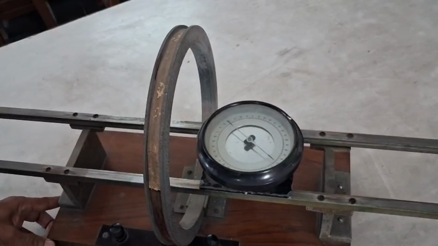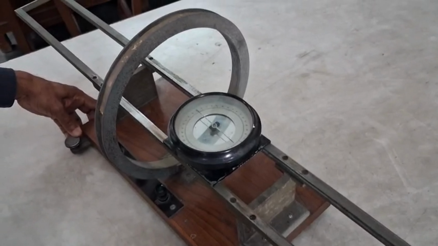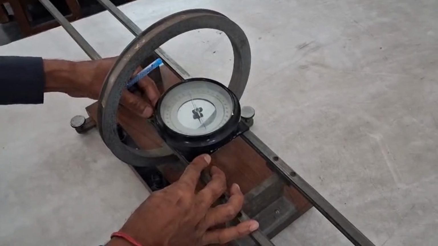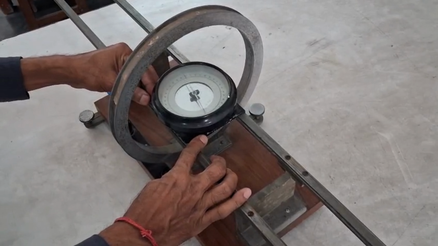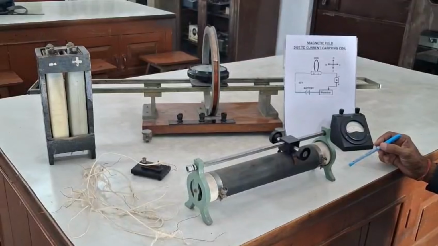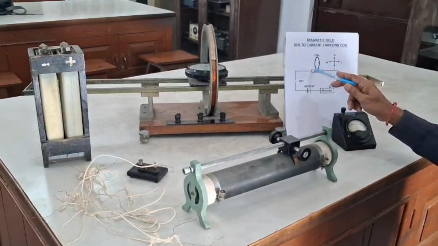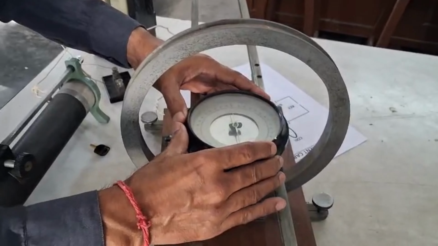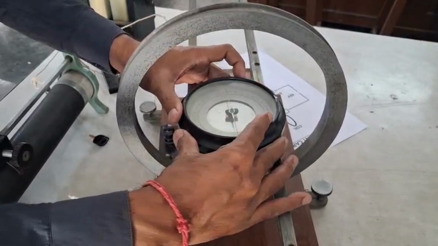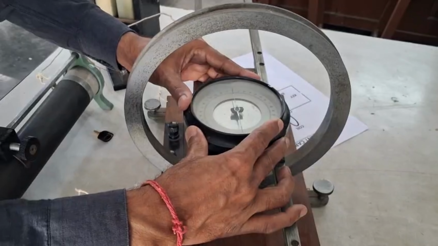Adjust the position of horizontal frame in such a way that plane of the coil is roughly in north-south direction of Earth. Slide the magnetometer box so as to make magnetic needle coincide with the center of the coil. Make various connections in accordance with the circuit diagram. Rotate the magnetometer box until the pointer coincides with 0-0 line of scale provided along the boundary of magnetometer box.